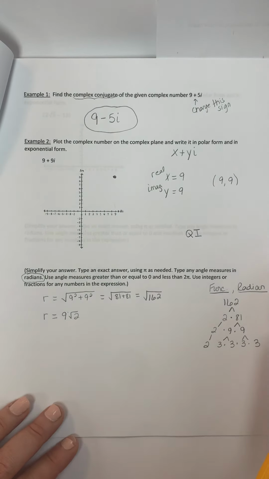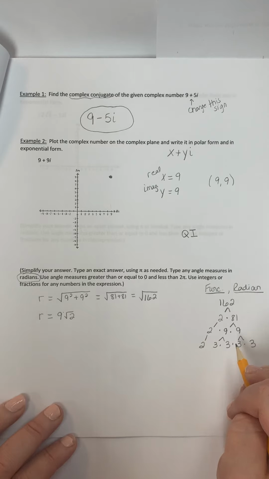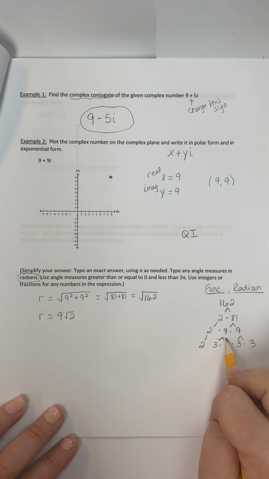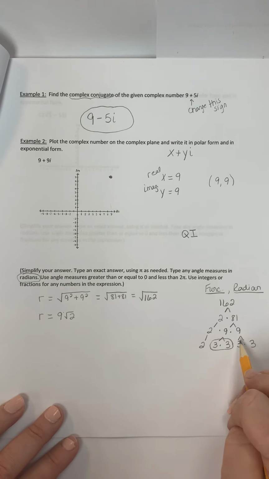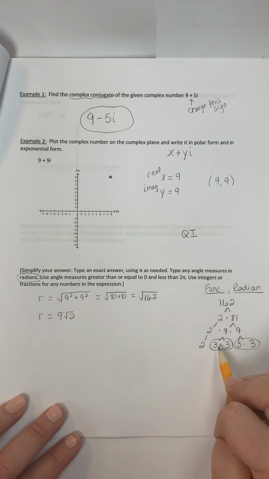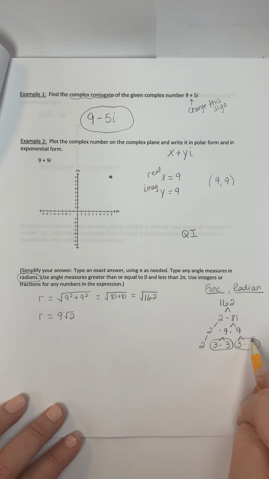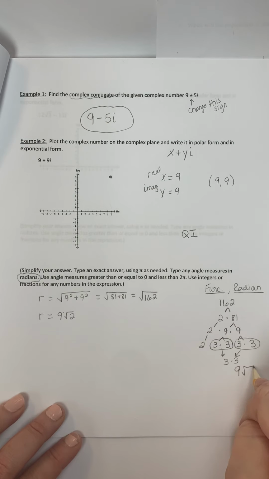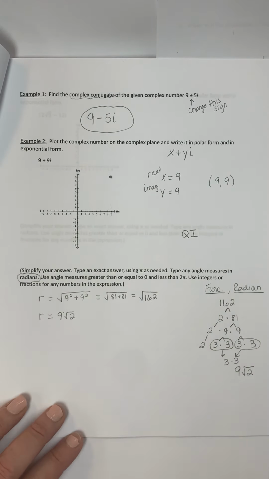Then I know I'm looking at a square root, which has an index of 2. I want to circle numbers that have 2 of the same number. 2 numbers here, 2 numbers here. I pull out 1 of each, multiply them together, I get 9. What's left is the guy that wasn't circled, and that's where that came from.